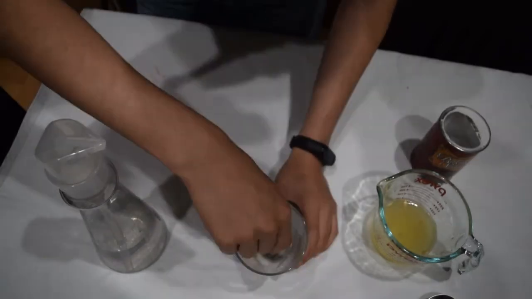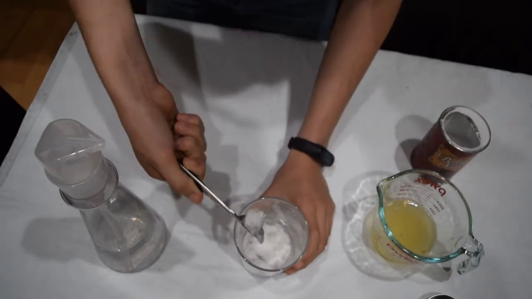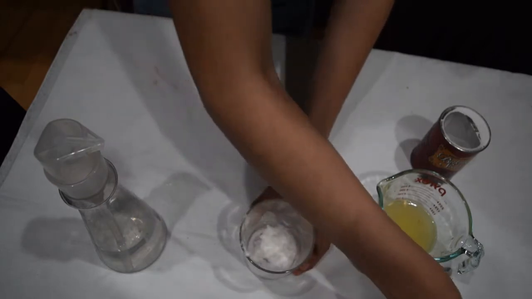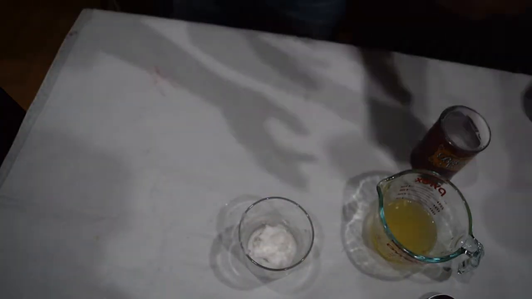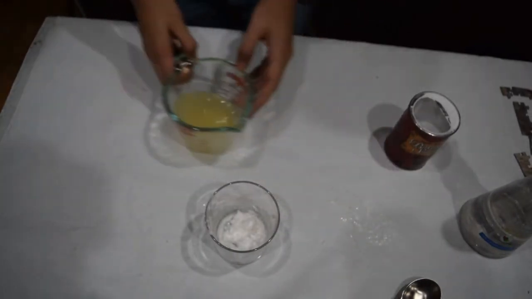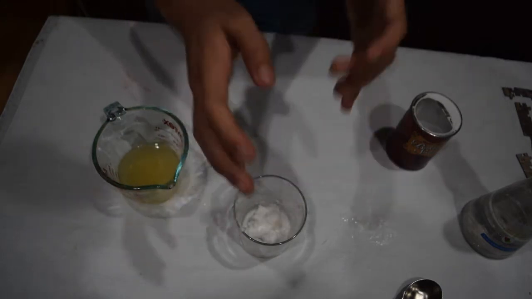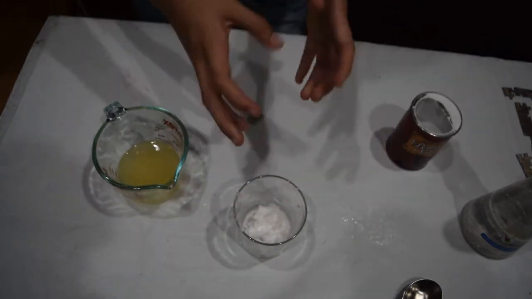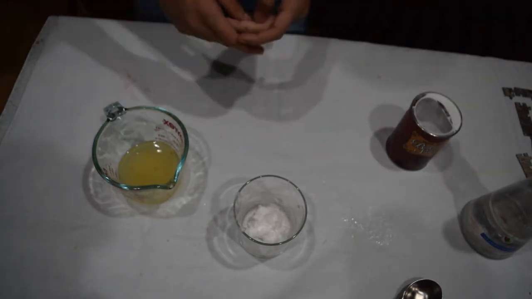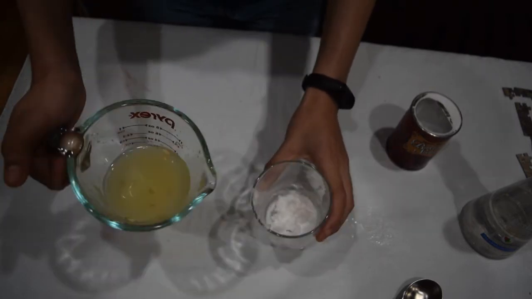Okay, that is starting to look like baking soda and soap combined. Kind of looks like snow. We can put that aside. Now for the reaction. I'm gonna try to get a close angle. What's supposed to happen is that when I pour the lemon juice inside, which is an acid, it'll react with the bases, which are baking soda and soap, and it should make little bubbles and carbon dioxide. So let's see what happens.